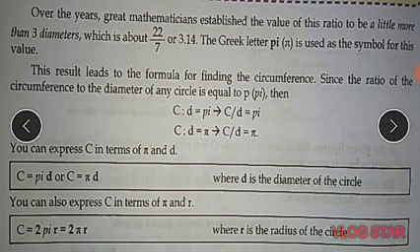If the diameter is given, then you can use pi times diameter. If the radius is given, then you can use 2 times pi times r. So that is the formula of circumference of a circle.